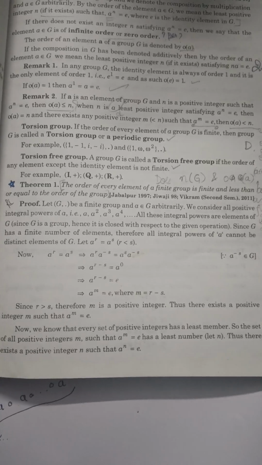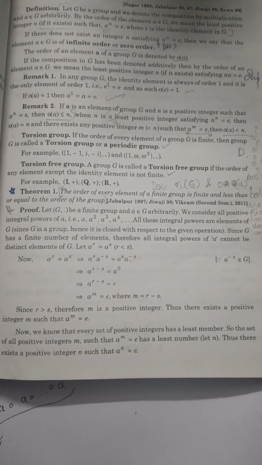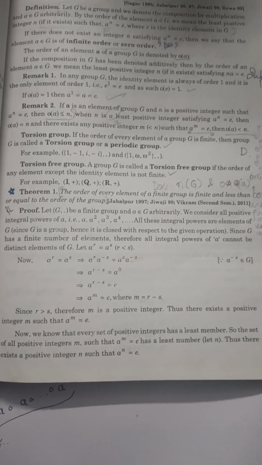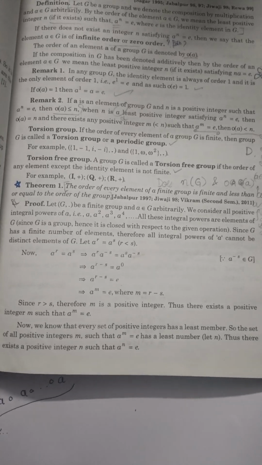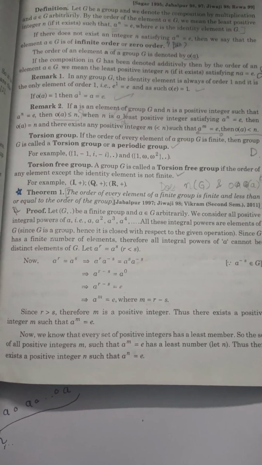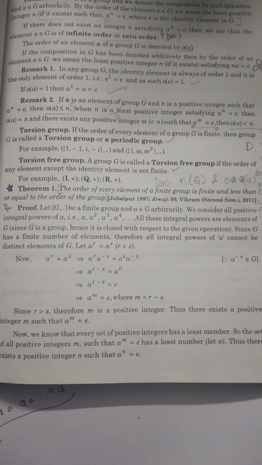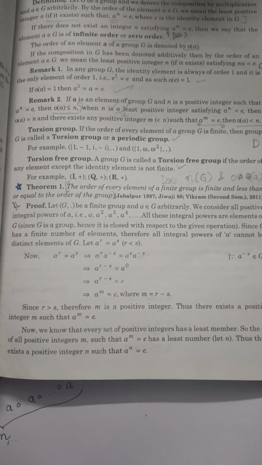Torsion free group is the opposite of torsion group. A group G is called a torsion free group if the order of any element except the identity element is not finite. So they have given some examples: Z plus, Q plus, R plus. Theorem: the order of every element of a finite group is finite and less than or equal to the order of the group.